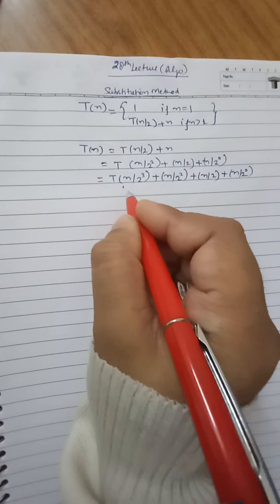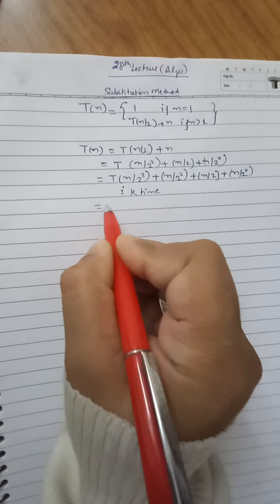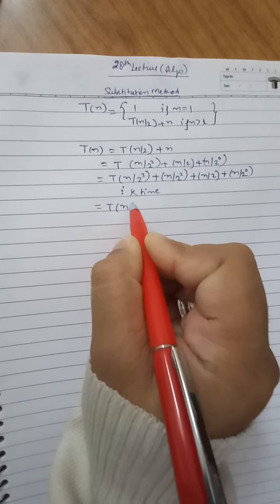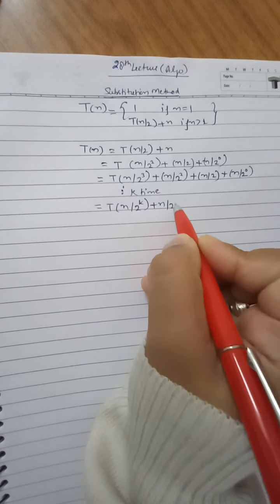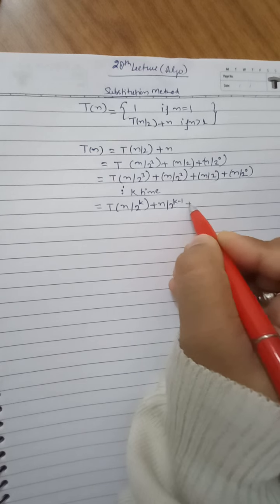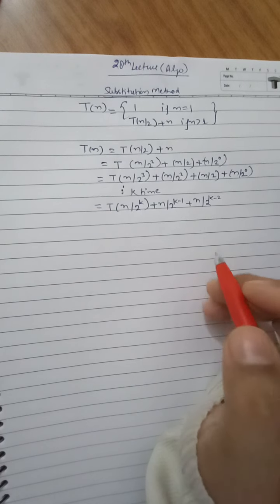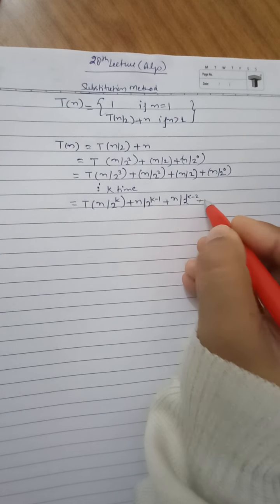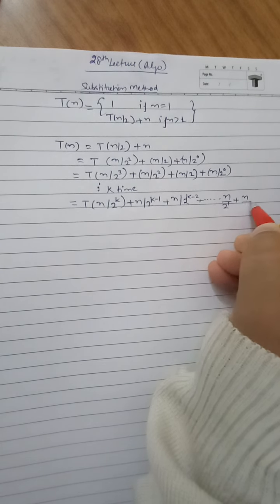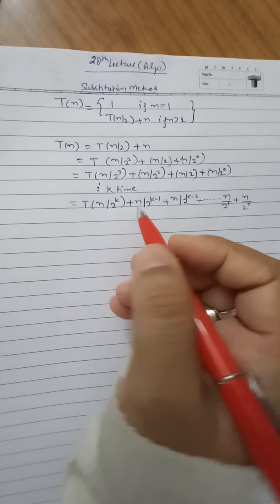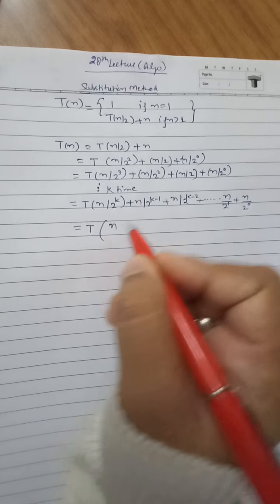Like that, if we go k times, then what will we get? We will get T(n/2^k) plus n/2^(k-1) plus n/2^(k-2), and like that we will get n/2^1 plus n/2^0.